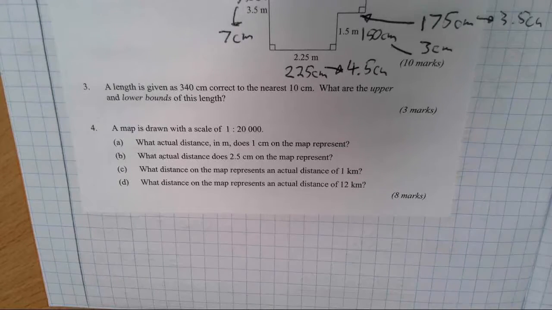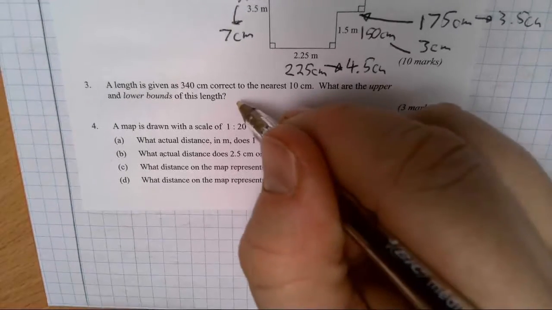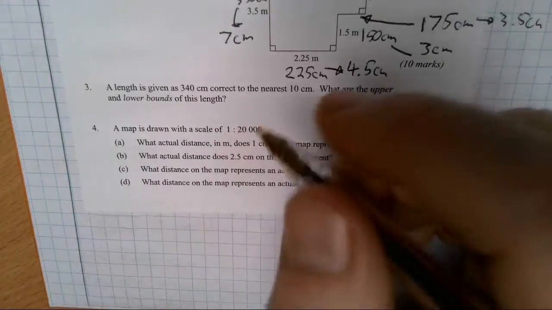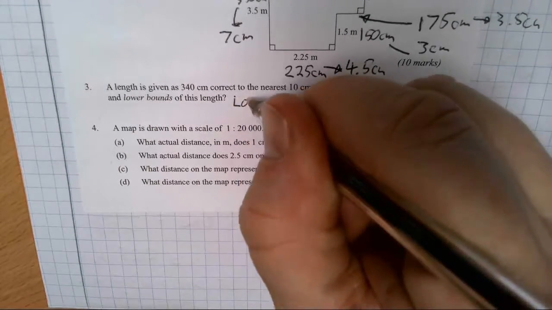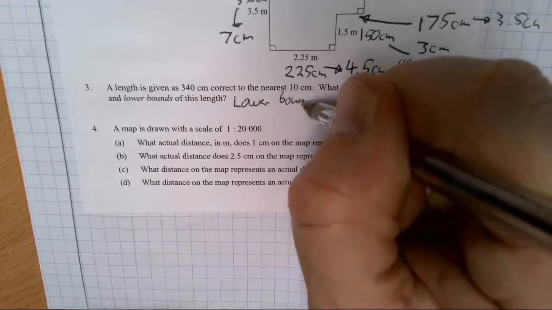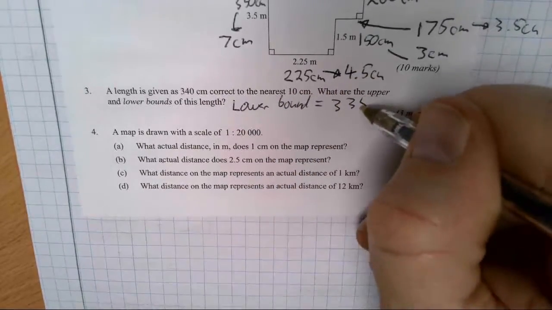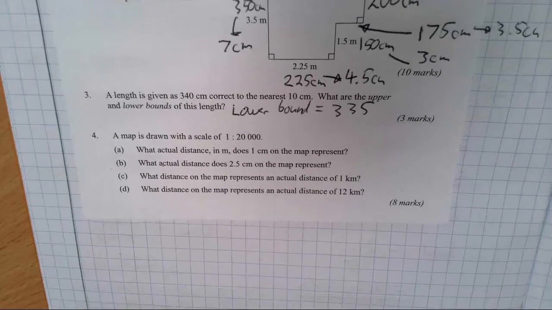Question 3. A length is given as 340 centimeters, correct to the nearest 10 centimeters. What are the upper and lower bounds of the length? So what this means, which I know we've not actually covered, is something has been rounded to 340, to the nearest 10 centimeters. So what would be the smallest it could be? Well, the lower bound is the smallest it could be. So the lower bound would be equal to 335, because that's the smallest amount which would round up to 340.